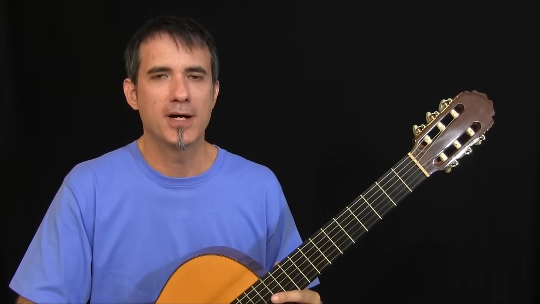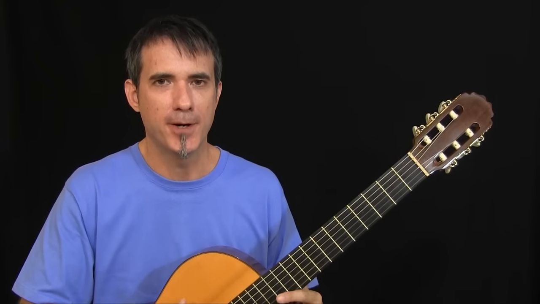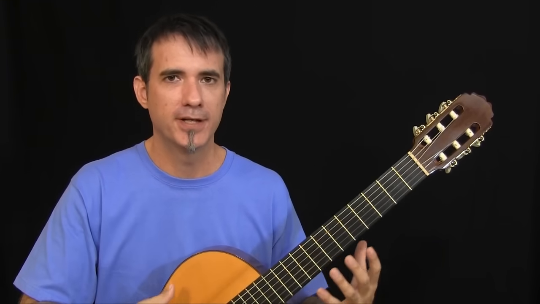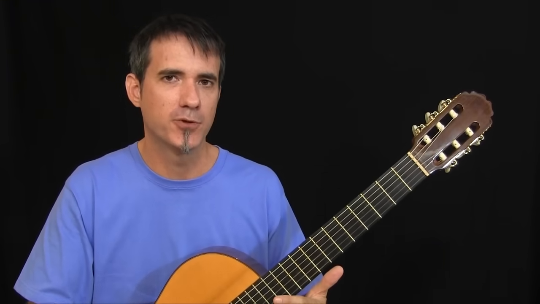So let's look at the thought process to applying the tonal map to the guitar, and I'll show you how you can create tonality on the neck of your instrument, how you can project the notes of any key you want all over the neck of the guitar, just respecting the intervals on the tonal map.